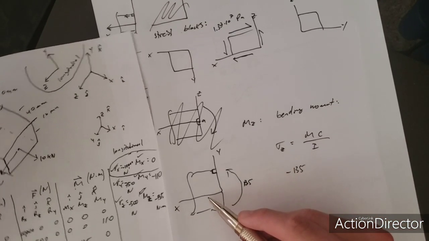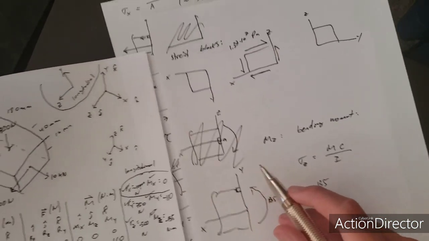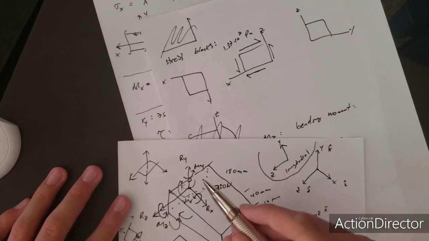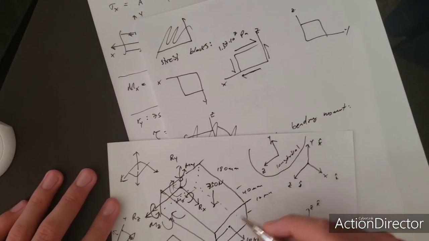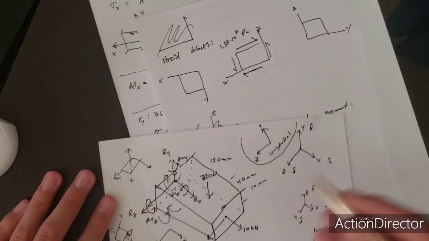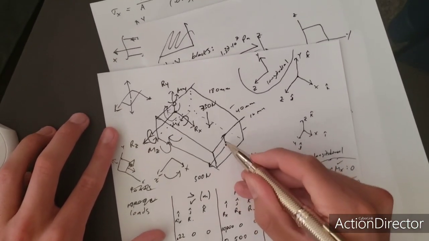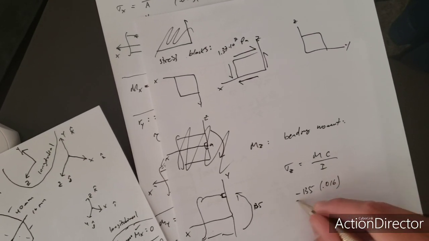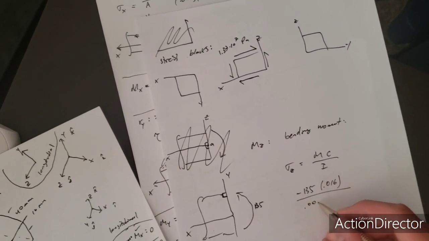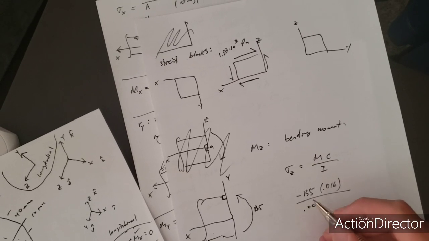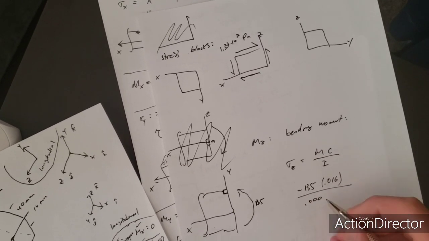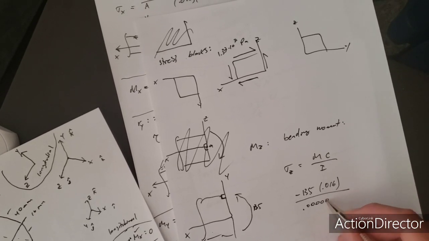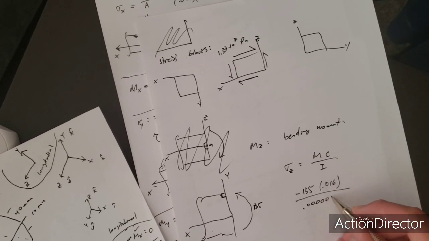Then the thickness, c, if we look at XY, what is the XY thickness? It's this segment here. So it's 0.016. And then I, we found that earlier for the area moment of inertia of a rectangle, 1/12 b h cubed, which is 5 zeros and then a 4.